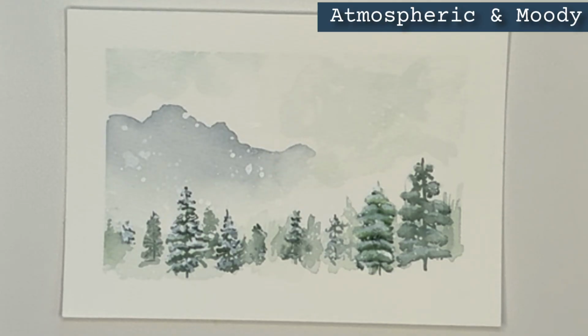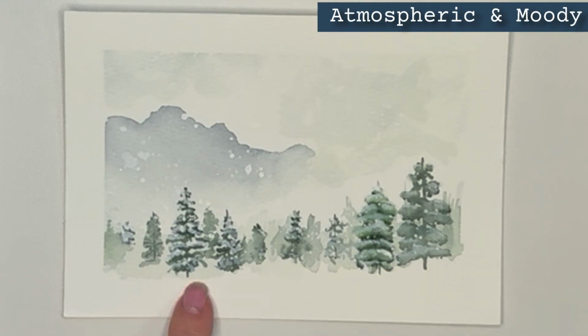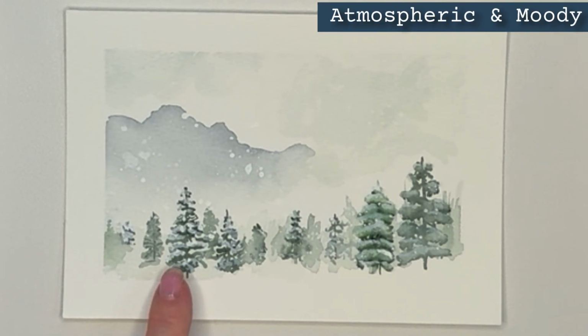The thing I wanted to point out on here is these two trees are a way that I learned to do snow on trees. What she actually does is use white paint, and I used gouache to put the snow on these trees.